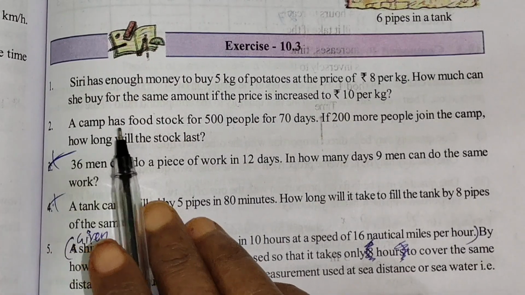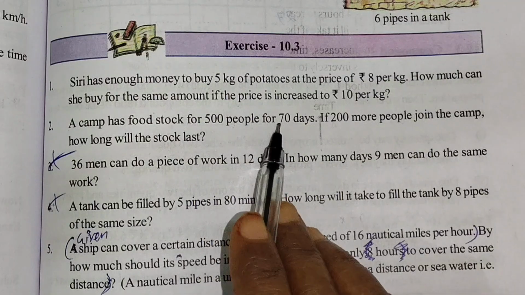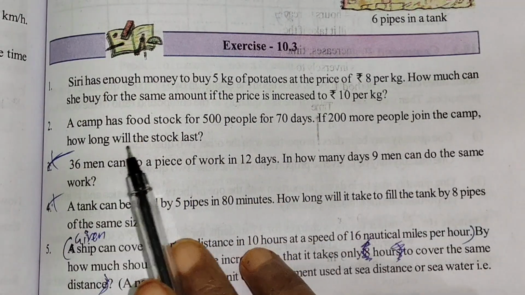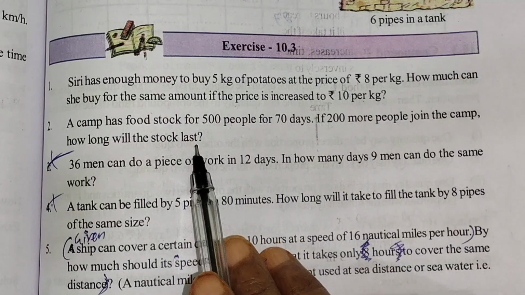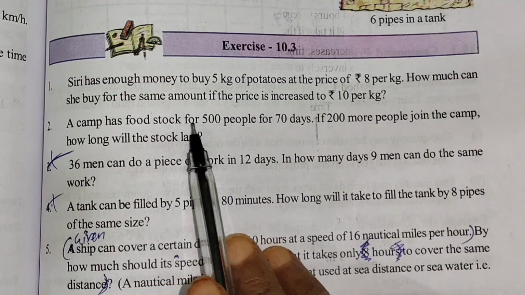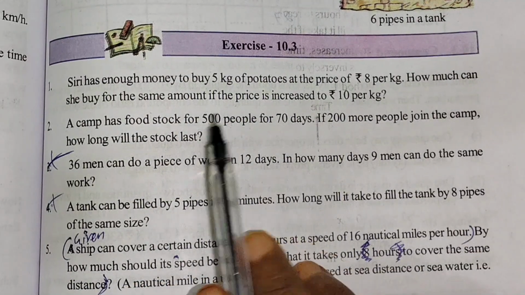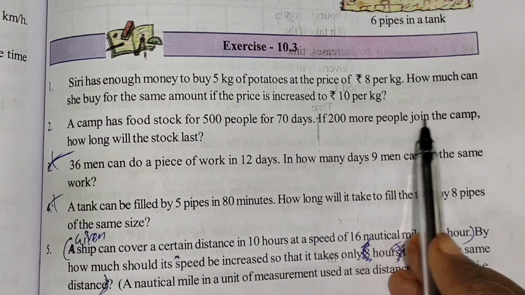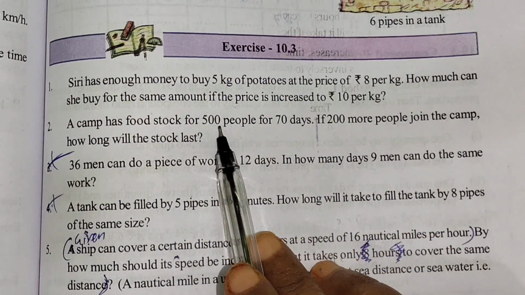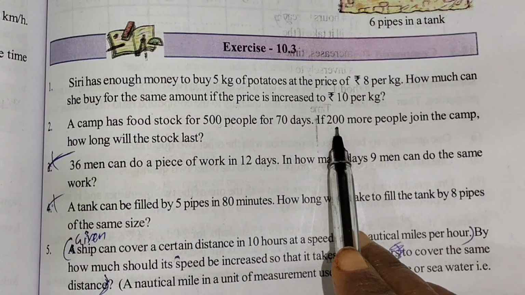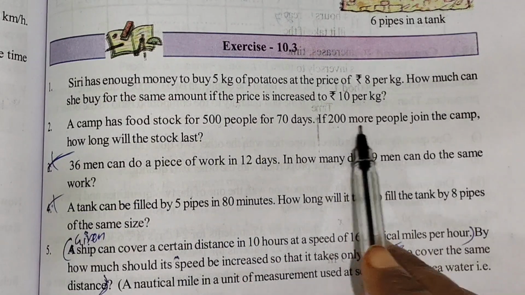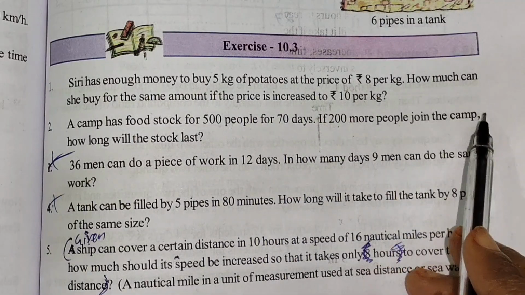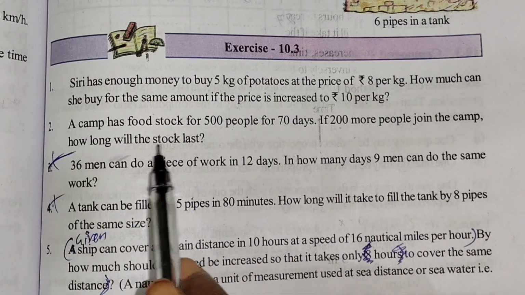Next, the second one. A camp has food stock for 500 people for 70 days. If 200 more people join the camp, how long will the stock last? Join means 500 are already there, so 500 plus 200 is 700. So there are a total of 700 people in the camp. So how long will the stock last?